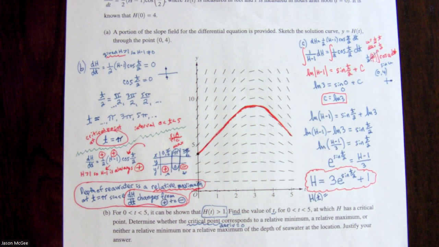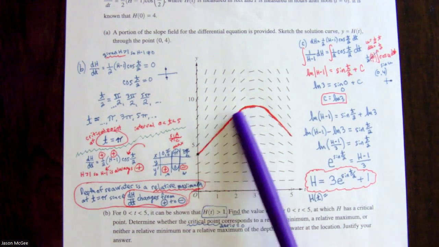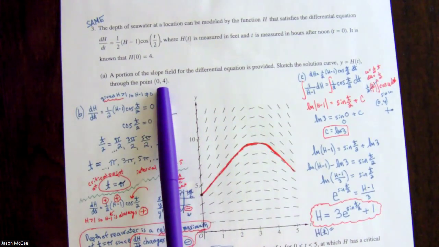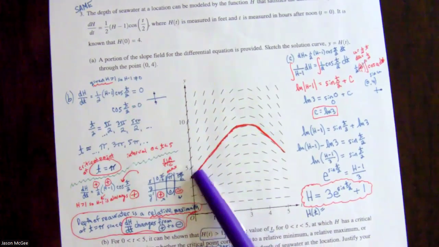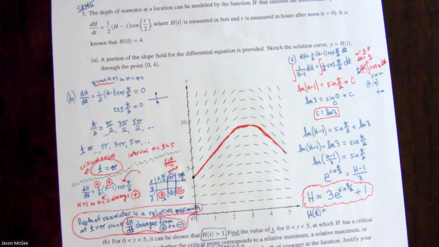Part A of this one, they give us the little slope field. So you're just meant to kind of trace that and then just make sure it goes through that 0.04. So they got that dot in there. So just kind of trace that shape a little bit.